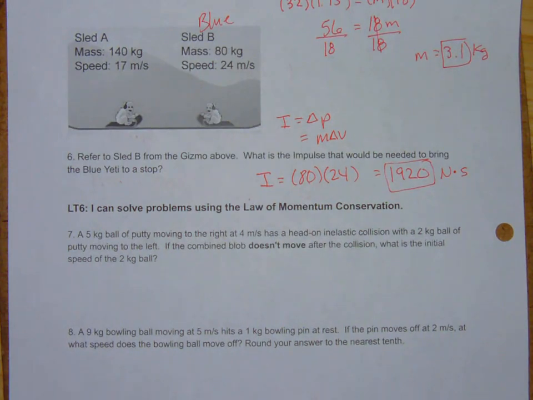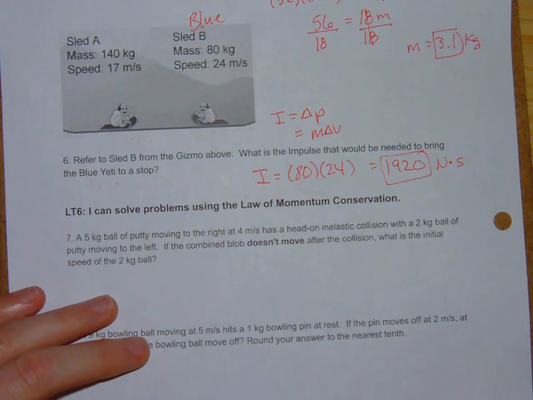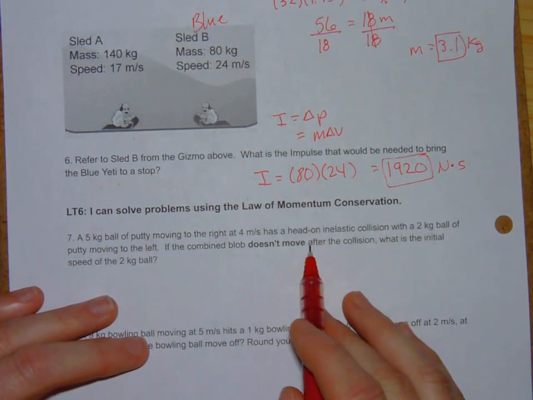Now, last two here. Remember, you are welcome to use these templates. There should be some extras on the back counter. You're welcome to, you don't have to. Number 7. This was a problem on the learning target.